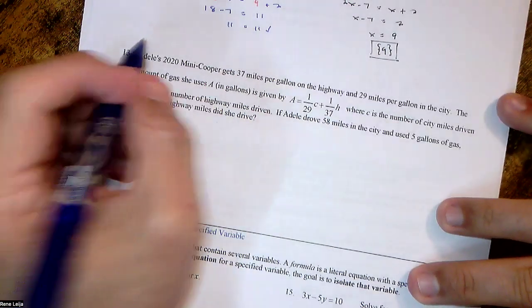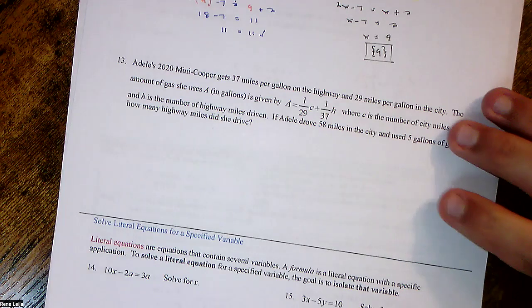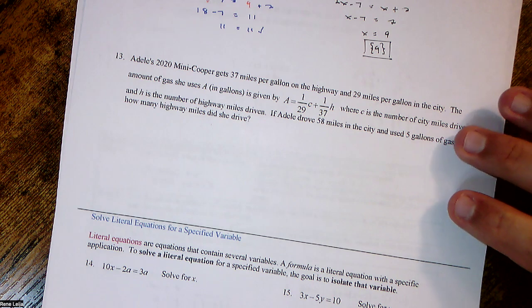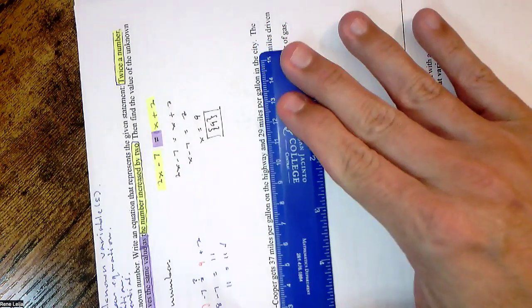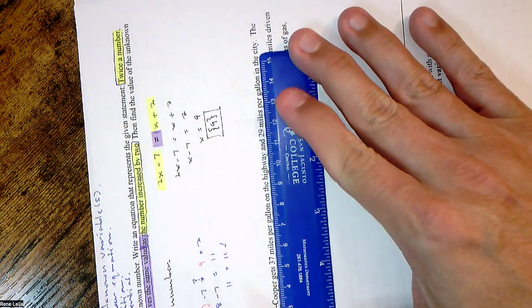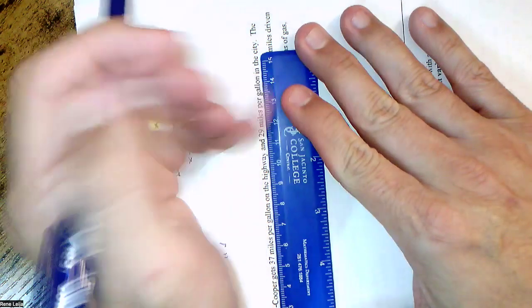This entire first sentence. Hang on, I'm getting a ruler. So this entire first sentence is not something that we need to worry about.